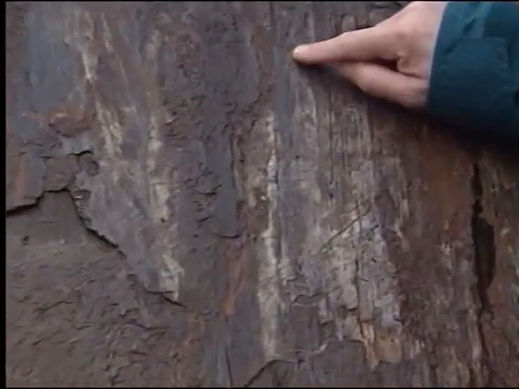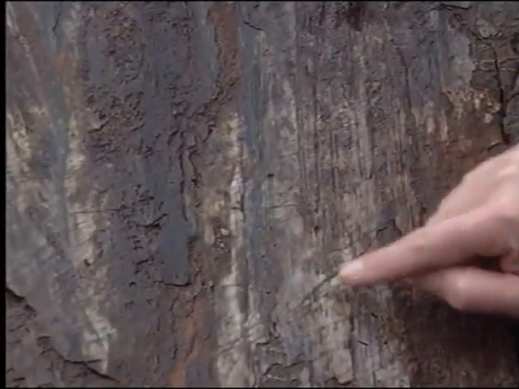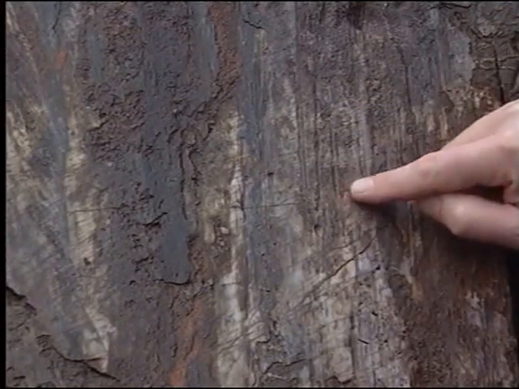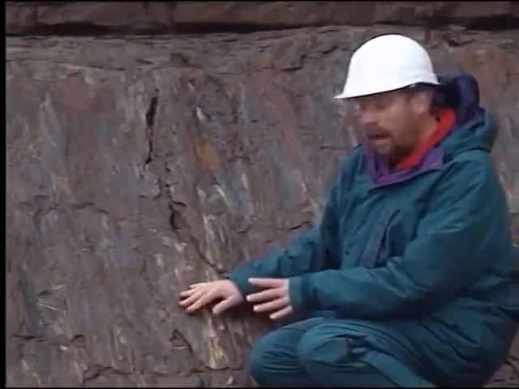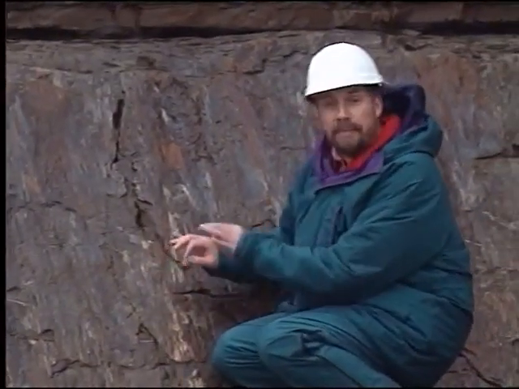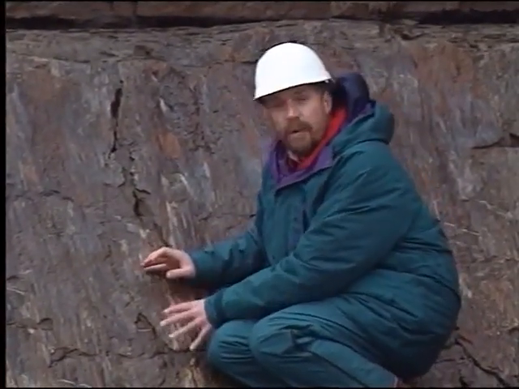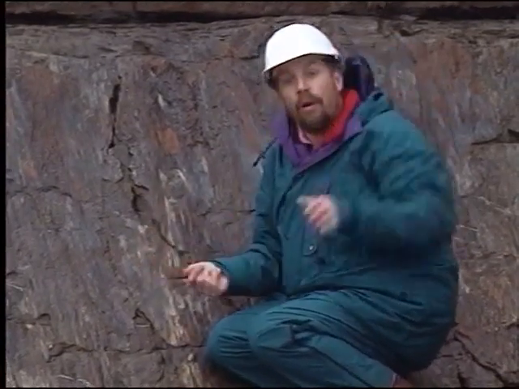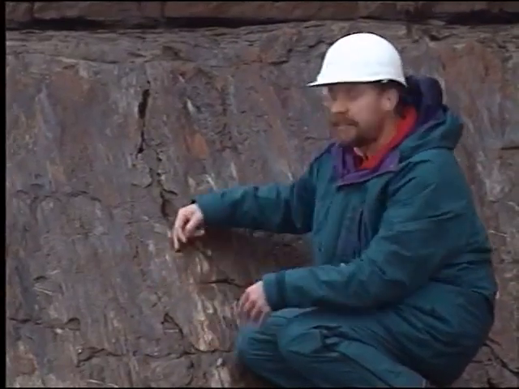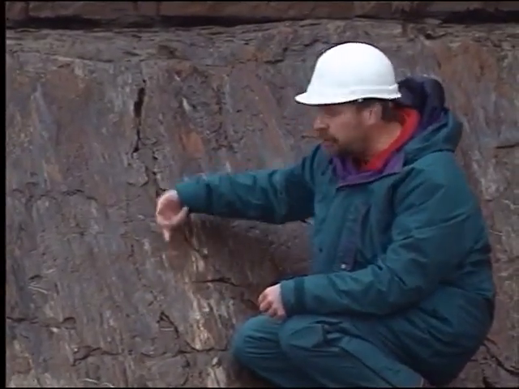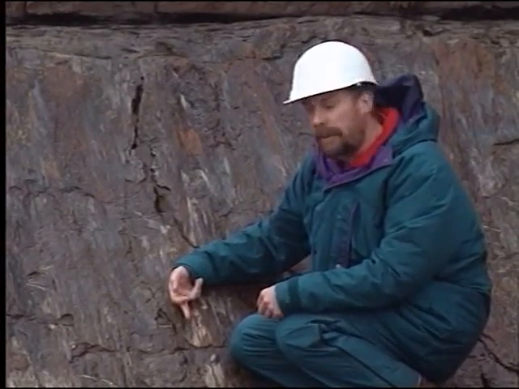Now these are called slickensides, and they're an excellent bit of evidence for the way the fault moved. These are sometimes grooves and sometimes mineral fibres that have grown in response to the hanging wall moving over the footwall. And as it moved down, these things were generated. Now they're directly down the dip of the fault plane, so this must be a dip-slip fault. The hanging wall has slipped down like that.